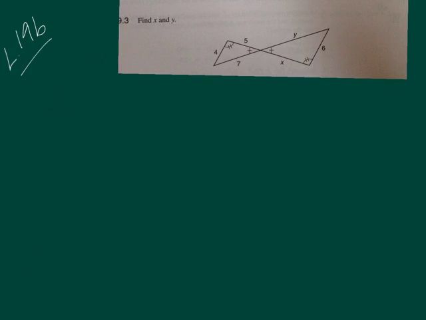Okay, so this is example 19.3. They're asking us to find x and y. So we've got these, and the important thing is to see where the hash marks are. So that all being the case, this one has to be equal to that one. That being the case, we can look at similar triangles, and remember the proportions that we had done earlier? We're going to do those in this one.